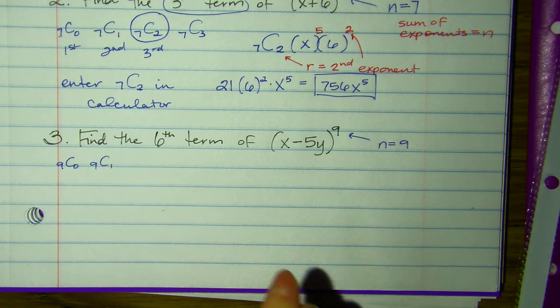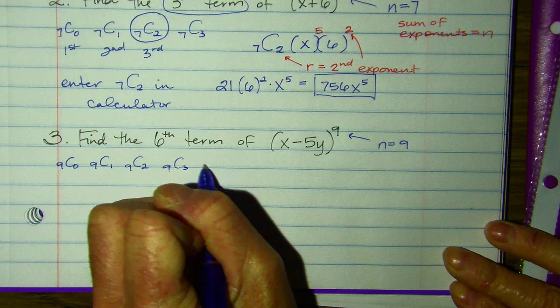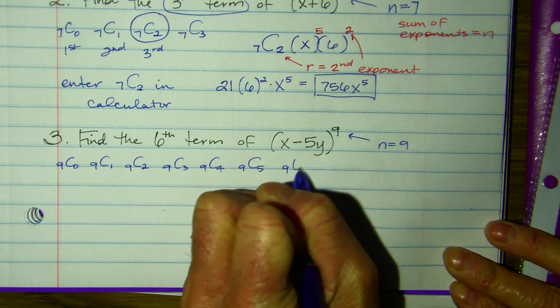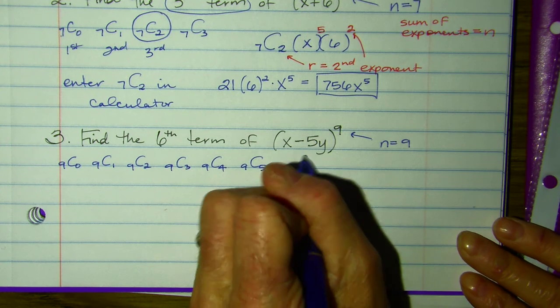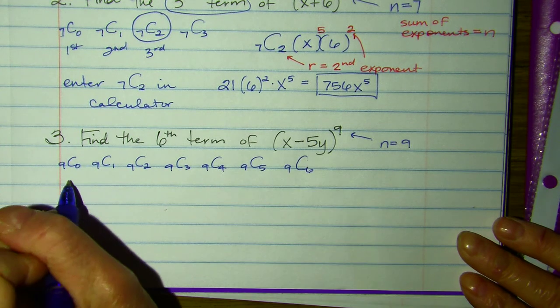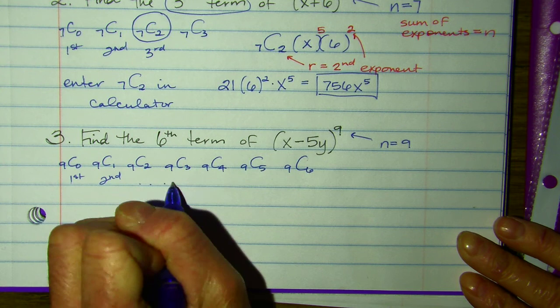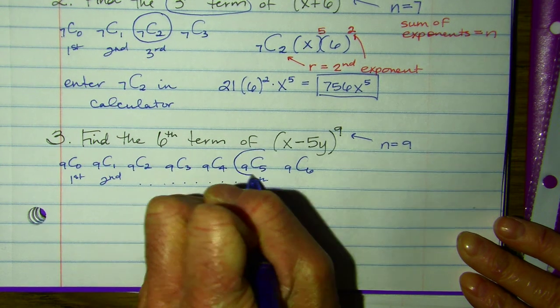Don't just assume it'll be NC6. No, no, no, no. Write it out. Find the 6th one. NC2, NC3, NC4, NC5. So first, second, third, fourth, fifth. This would be the 6th term right here.